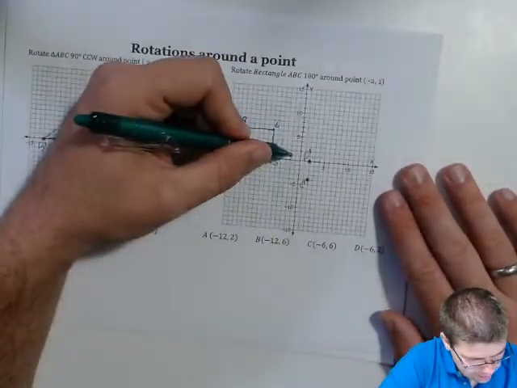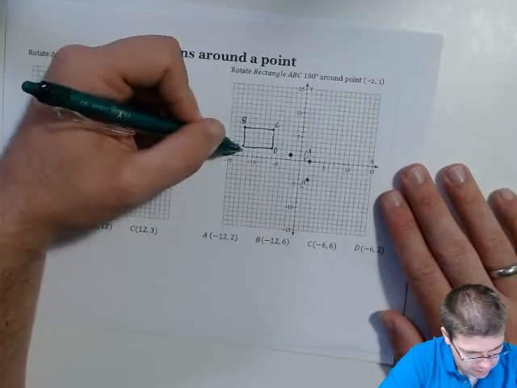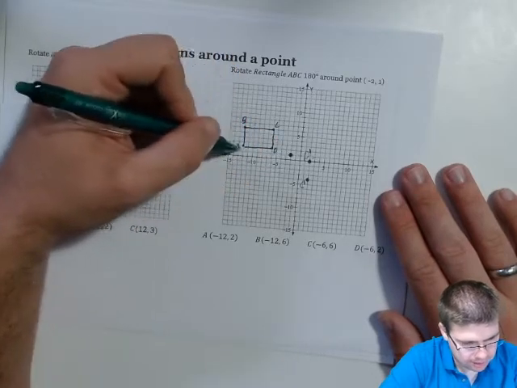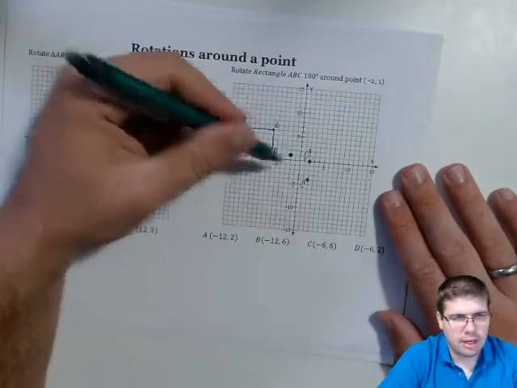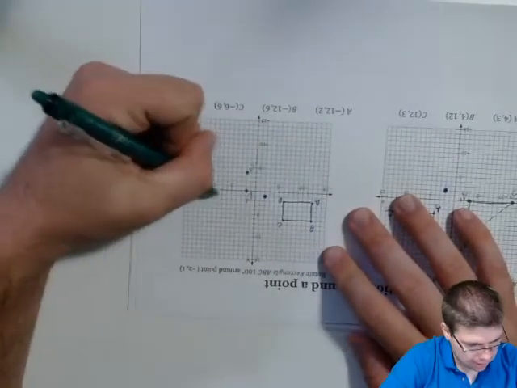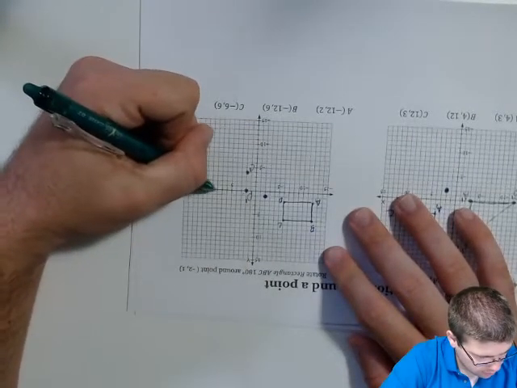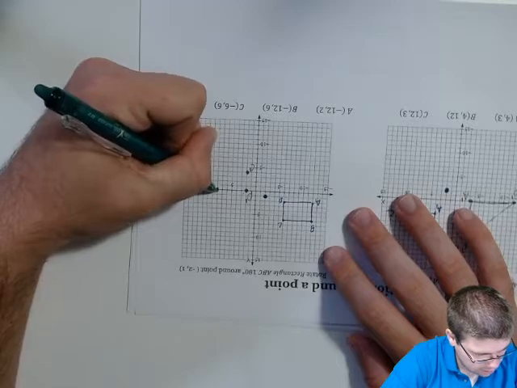A is, so we can kind of count this out. This is 10 left and 1 up. You could also do 1 up and 10 left. You'll get to the same point as long as we rotate that page. 10 left and 1 up. Where's it put? There.